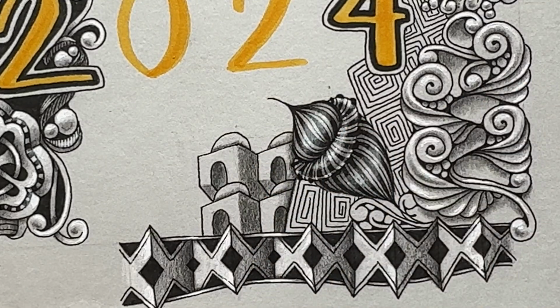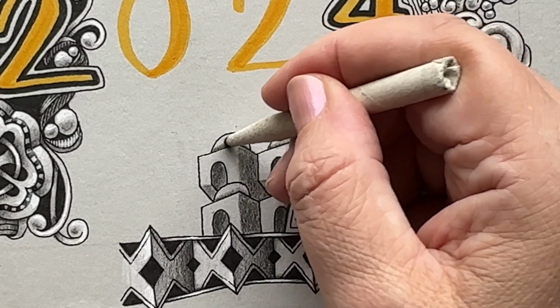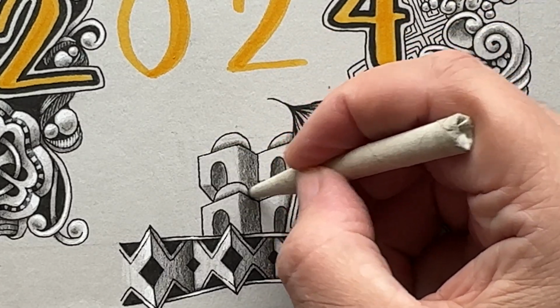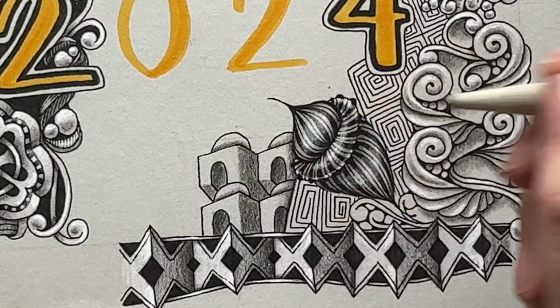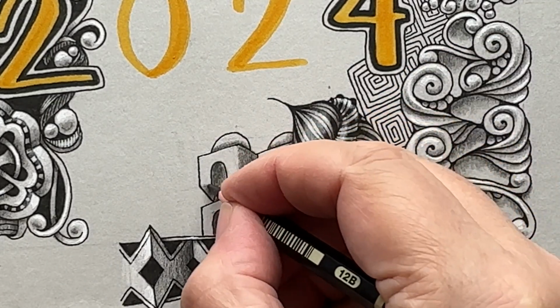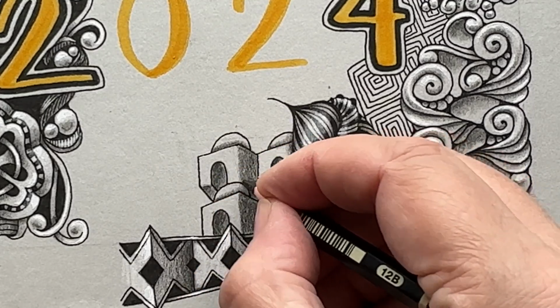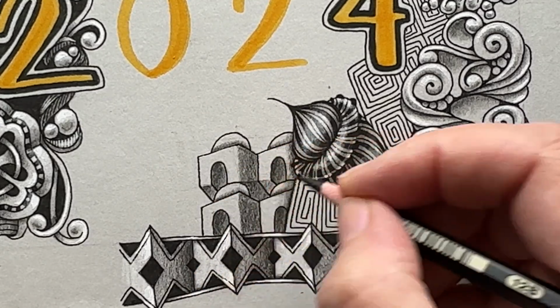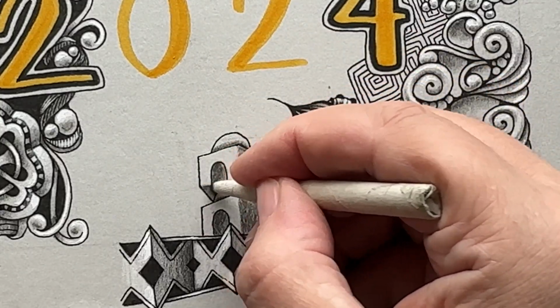I have read somewhere, and I can't remember where, that tangles should not start with a grid that you draw before you start drawing tangles, and I know that many of us actually do that. It just helps with doing things more accurately, although that's not something that we should prioritize in Zentangle, right?